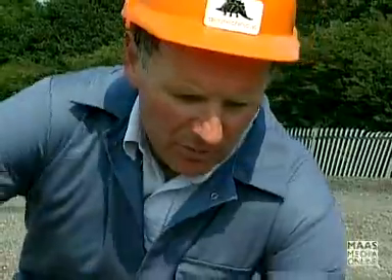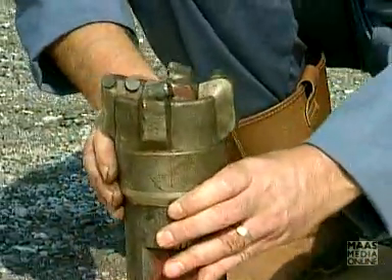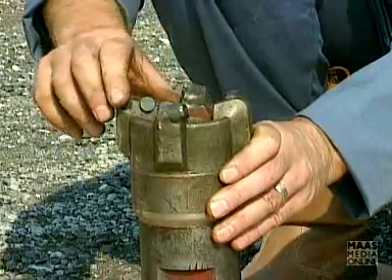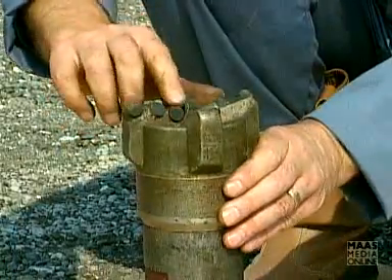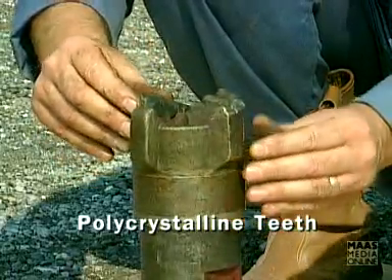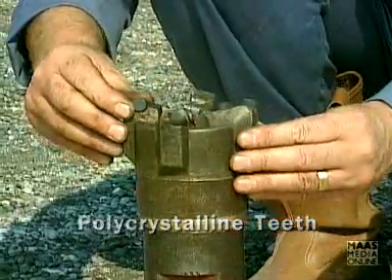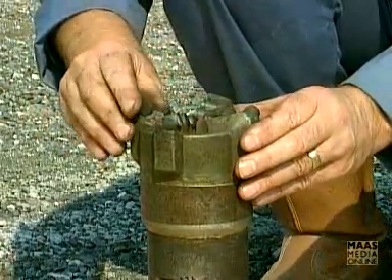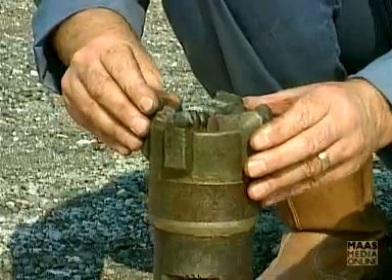The second type of bit we've got is similar to the first type. It is a drag bit, except rather than the teeth being made of tungsten carbide, they're made of polycrystalline. Very hard man-made material, as hard as diamonds, and this bit is also used for tearing at the rock, but is more suitable in harder formations than the standard drag bit.